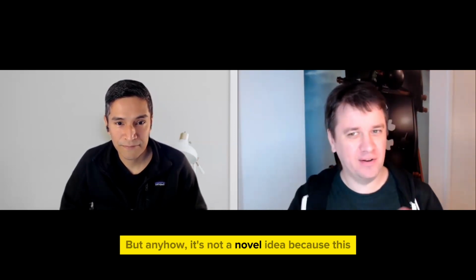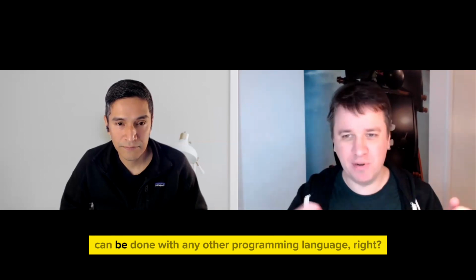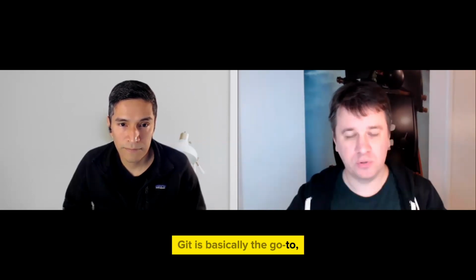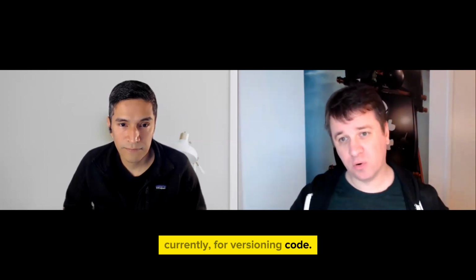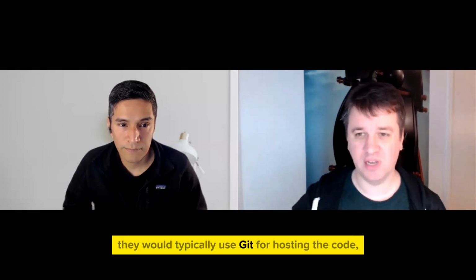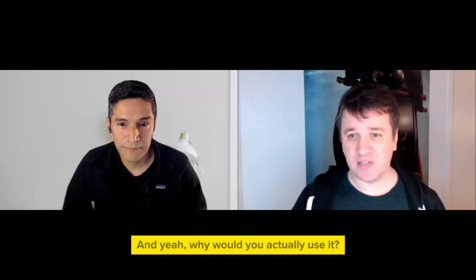But anyhow, it's not a novel idea because this can be done with any other programming language, right? Git is basically the go-to currently for versioning code. So if you have developers in-house doing any other kind of programming language, they'll typically use Git for hosting the code, right? And yeah, why would you actually use it?